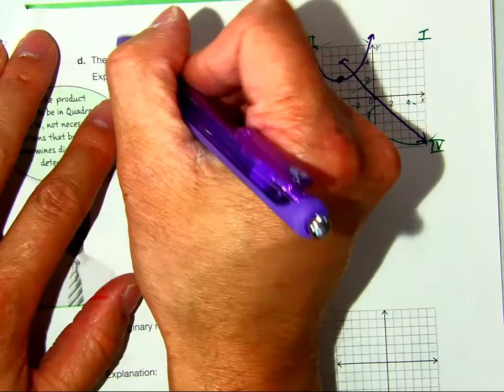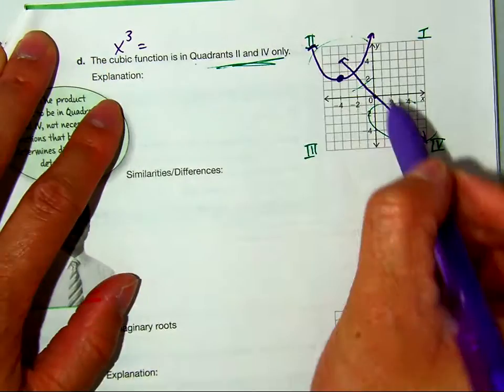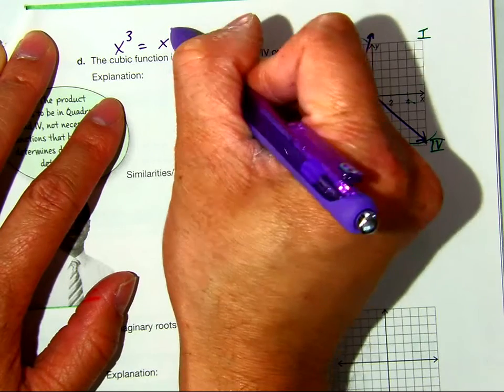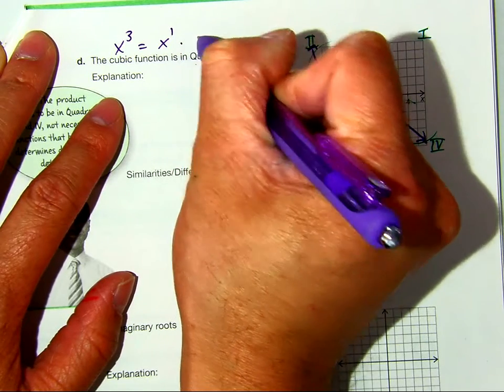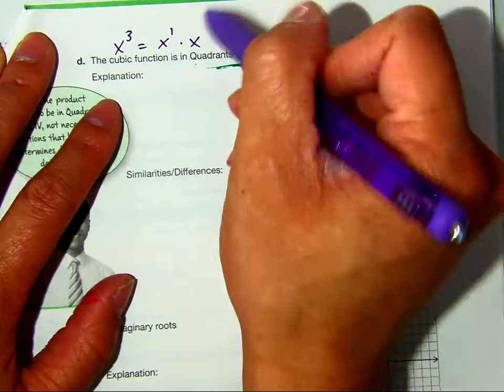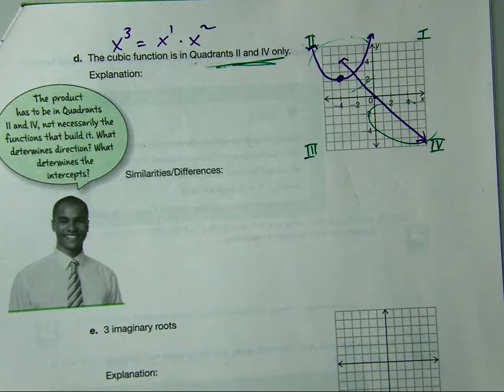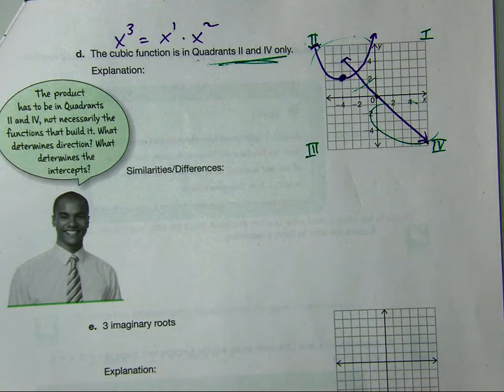So the big idea, cubic functions, is a linear and a quadratic. Alright, let's try E.